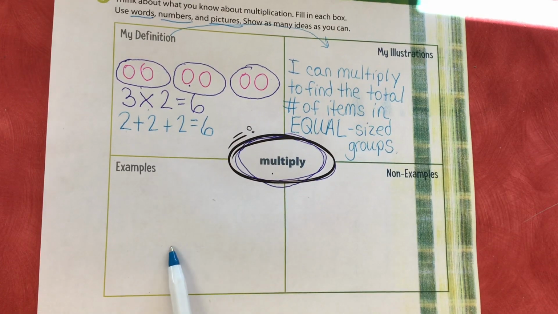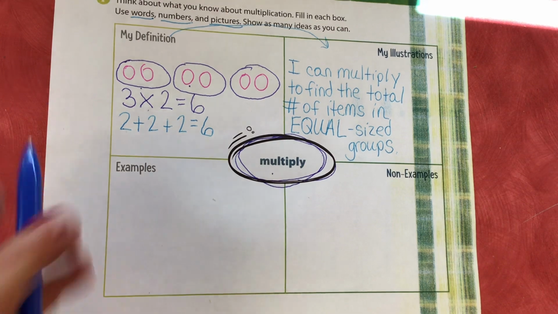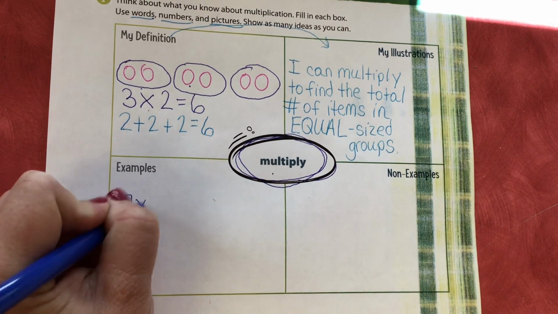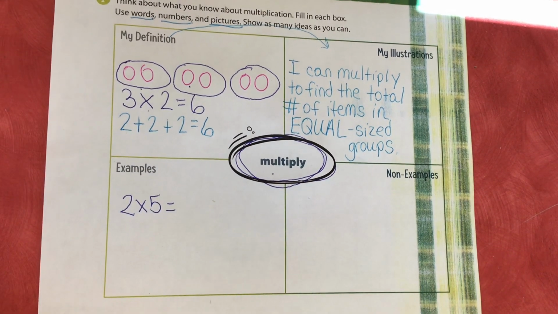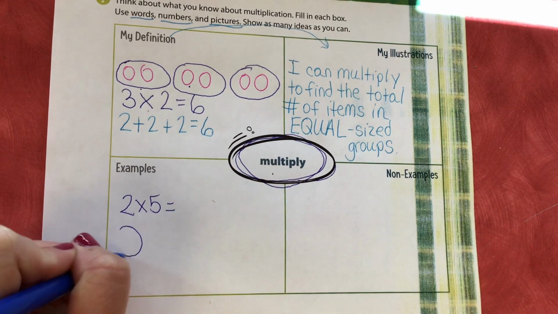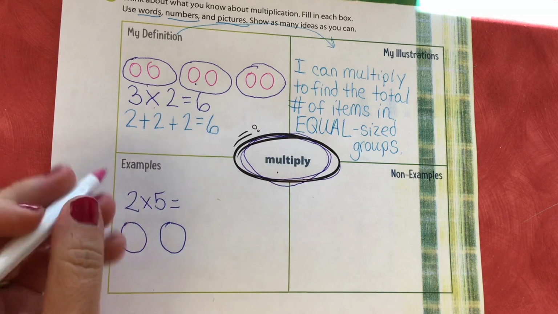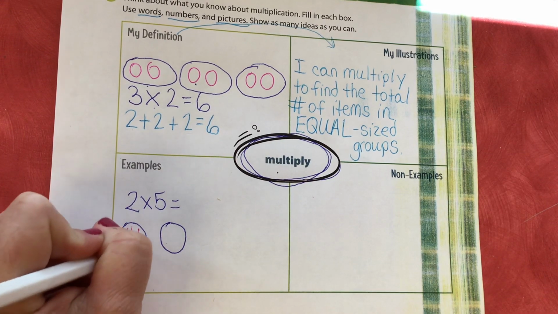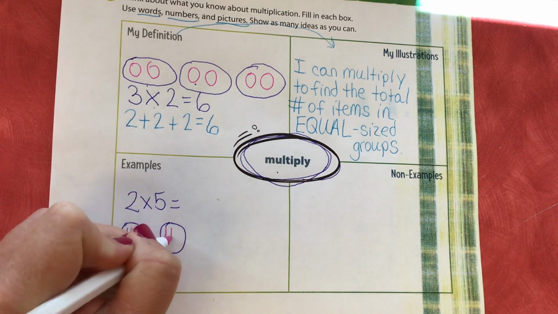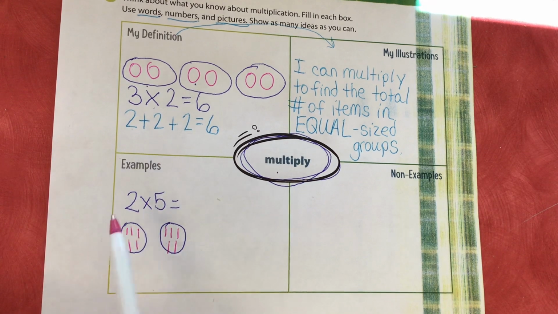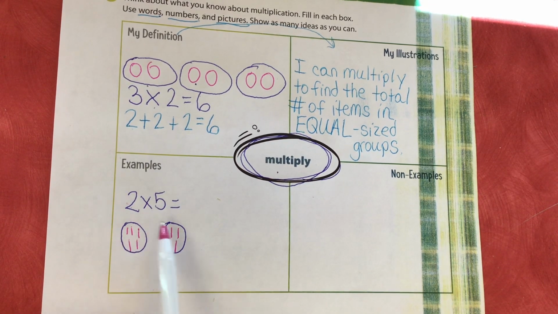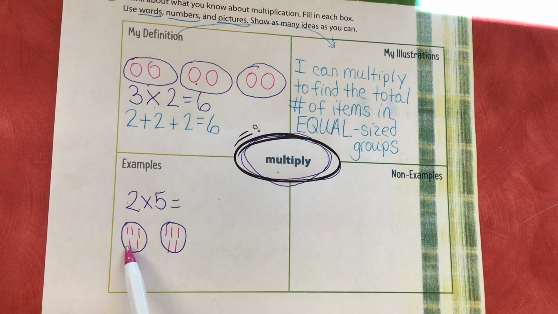Okay? Let's go down here to another example. Let's just pick a multiplication problem. Let's do 2 times 5. That would be the same thing as 2 groups. Here are my groups with 5 in each group. 1, 2, 3, 4, 5. 1, 2, 3, 4, 5. 2 groups of 5.